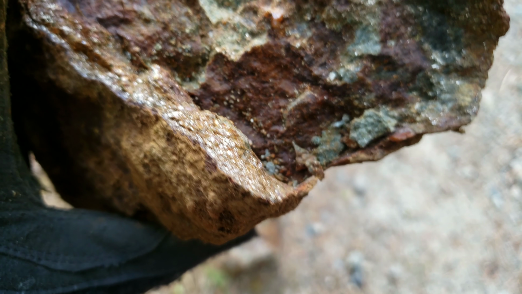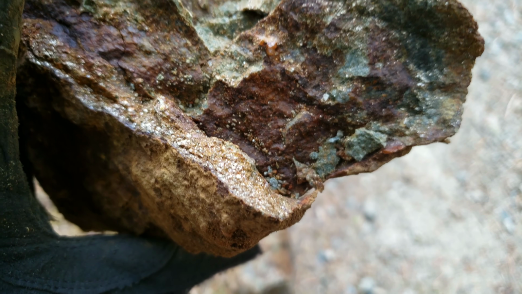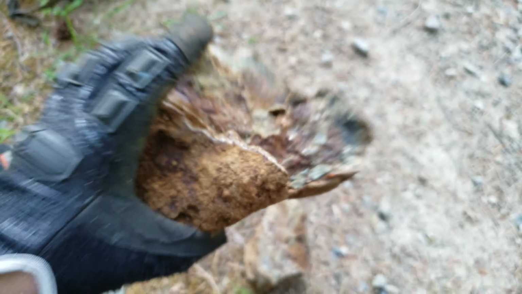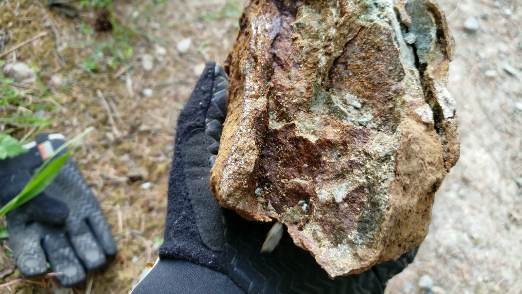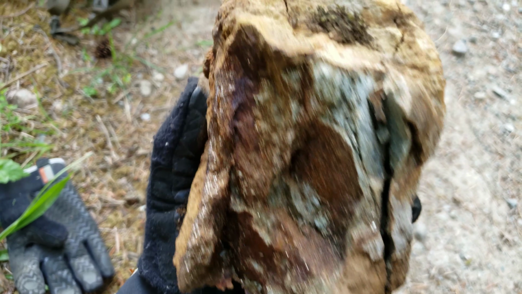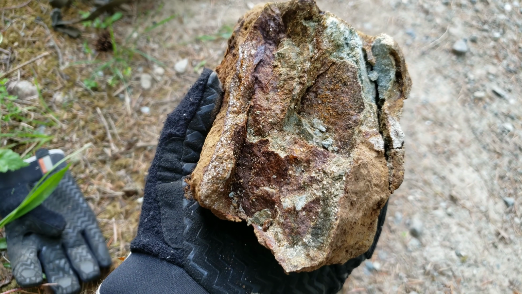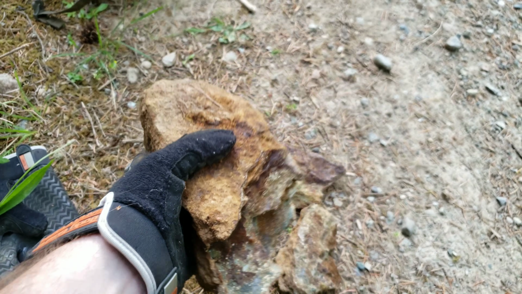So look at that. Nice solid vein. We're going to pull a sample off here, and we will include an assay from this in the end of the video, and we'll break this apart and show you a bit more in detail.